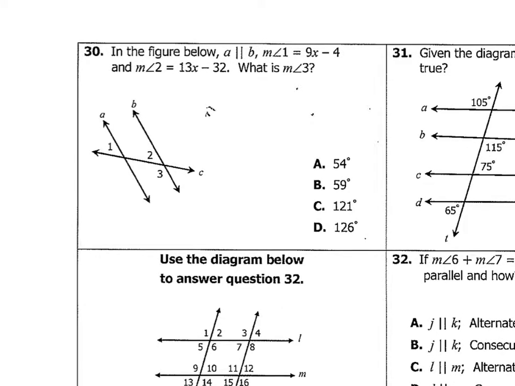It says A and B are parallel. Angle 1 is 9x minus 4. And angle 2 is, I'm going to kind of draw an arrow there to get it to fit, 13x minus 32. They want to know the measurement of angle 3. Okay, no big deal. So these two are corresponding. They're in the same location, okay? Set these equal to each other and solve for x.